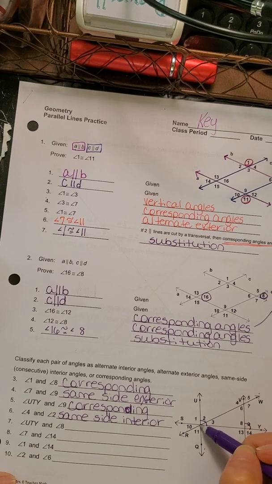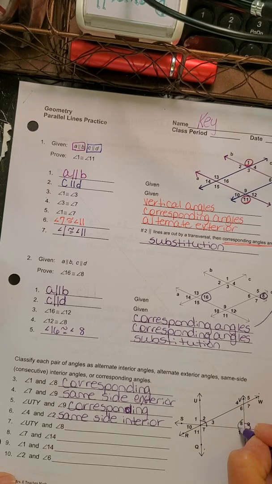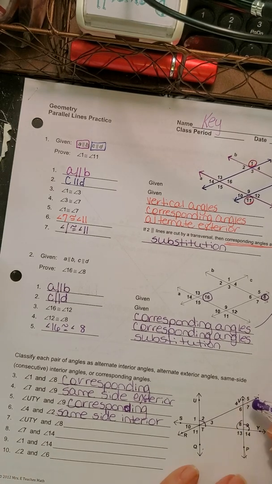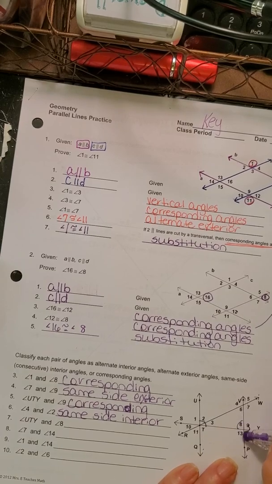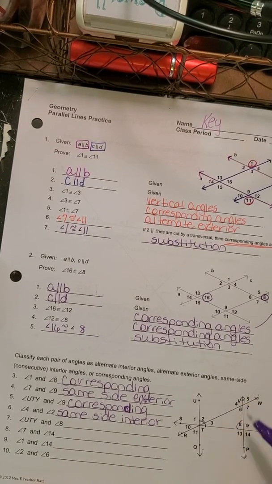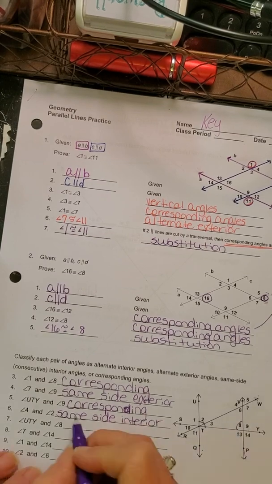And 8, which would be those two, are same side interior, because here's your parallel. This would be the transversal, so they're same side interior.